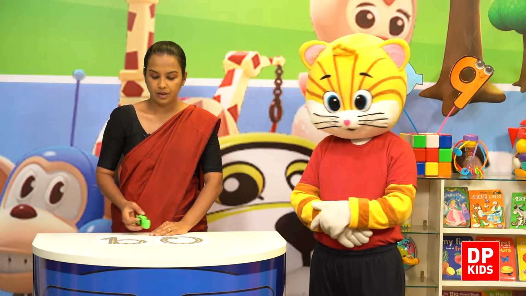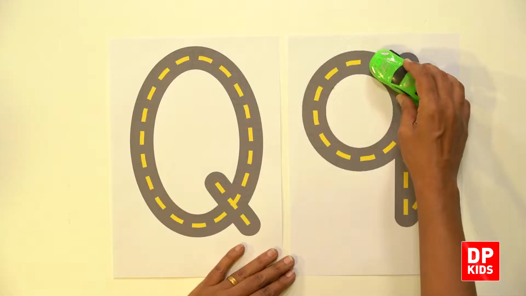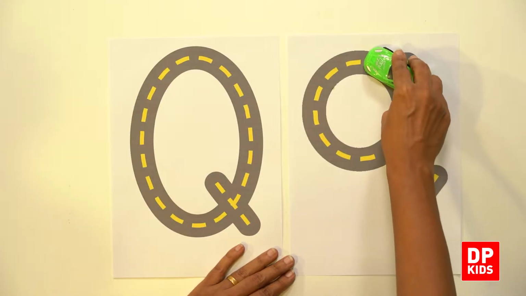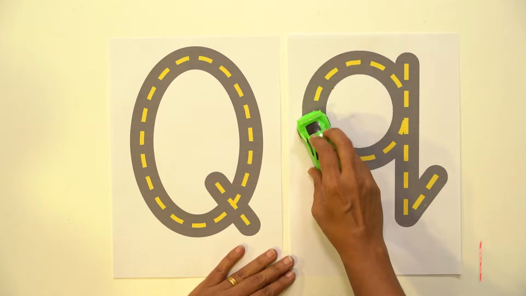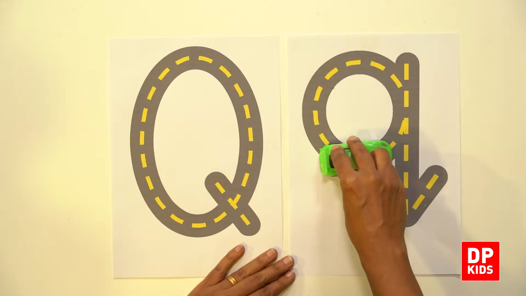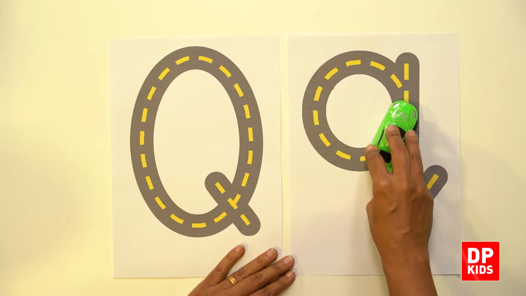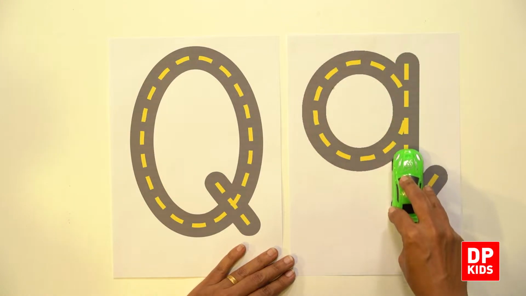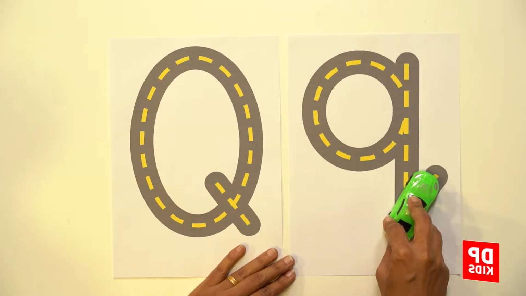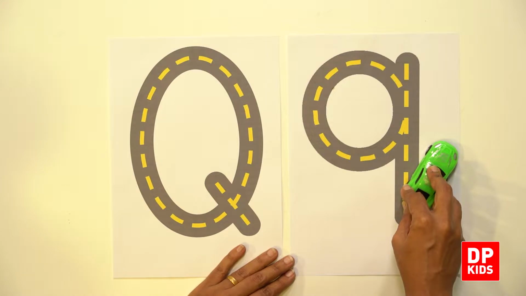Okay, once again, start from here. You go to your left with a nice circle, drawing a nice circle, go up and come down and go to a side. So this is the way to write simple Q.